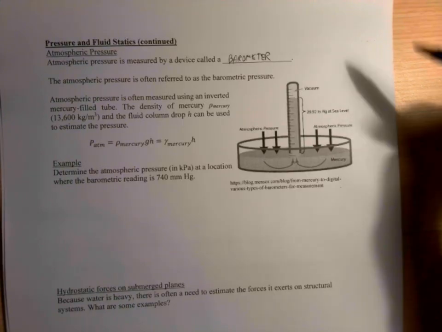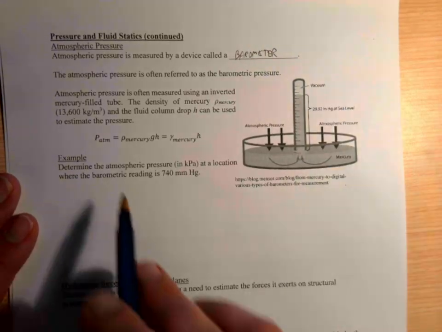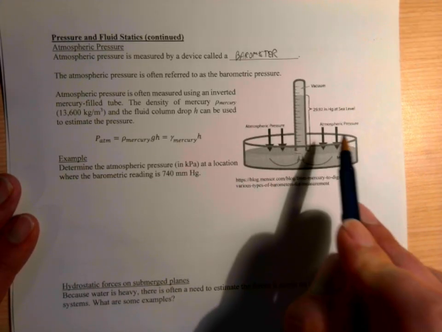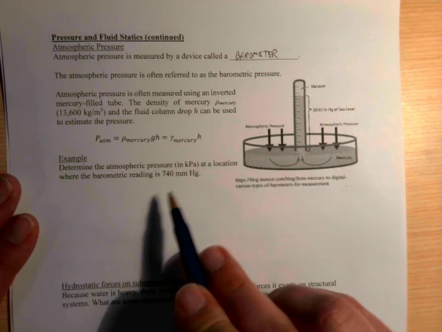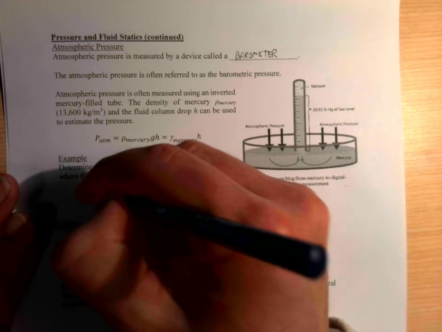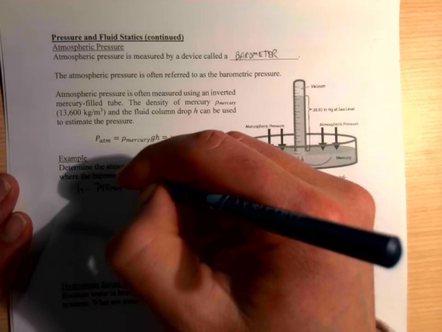Okay, so a quick example where we look at that using that information. What's the atmospheric pressure if the barometric reading is 740 millimeters? Here this is in inches, but we could do it in inches or in millimeters. So here we have h is 740 millimeters.